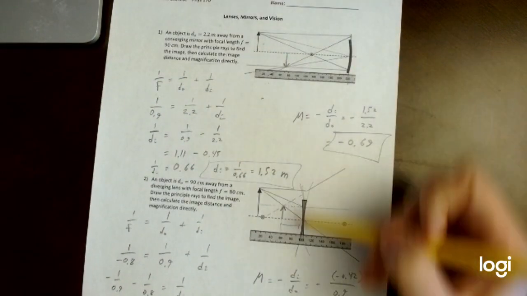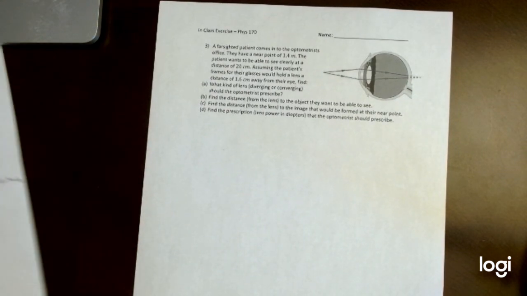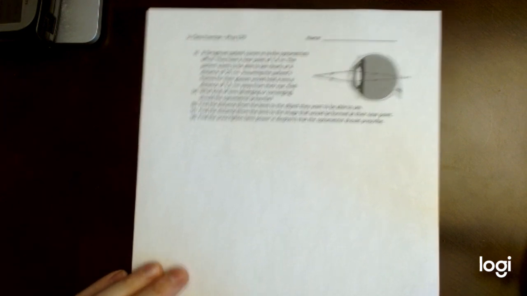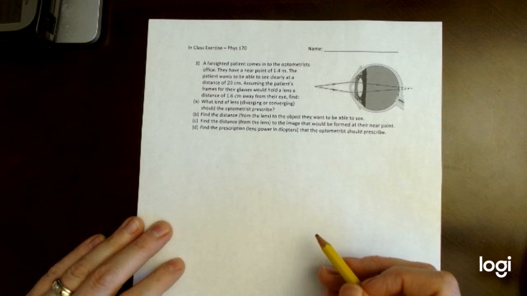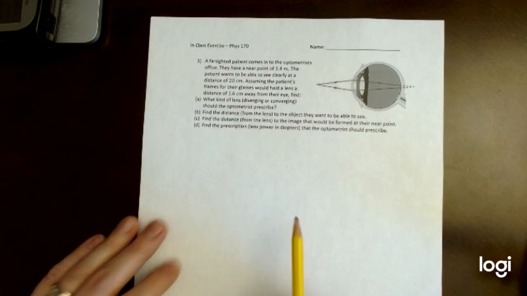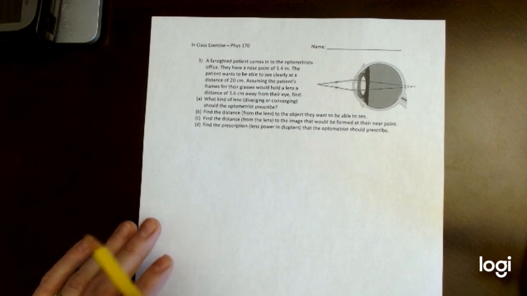Okay, so that's a converging mirror and a diverging lens. Lastly, on the other side, we can take a look at some of the optics of the eye problems that we were looking at and say, well, if our patient is farsighted, that person cannot see clearly when the object is very close up.